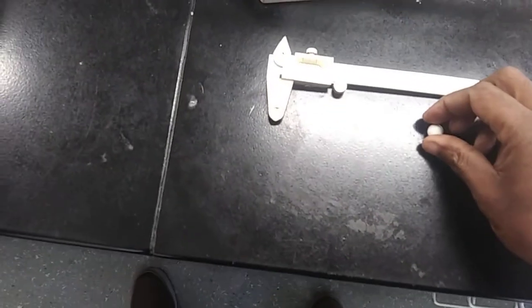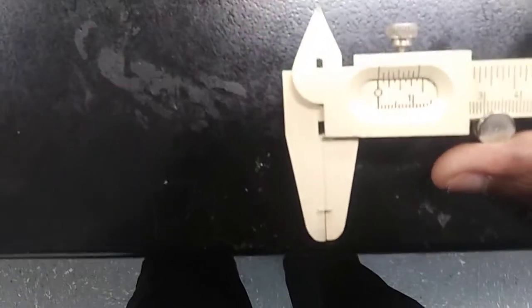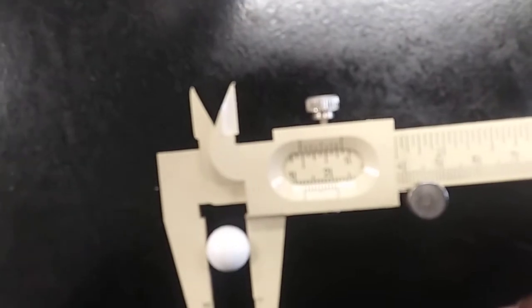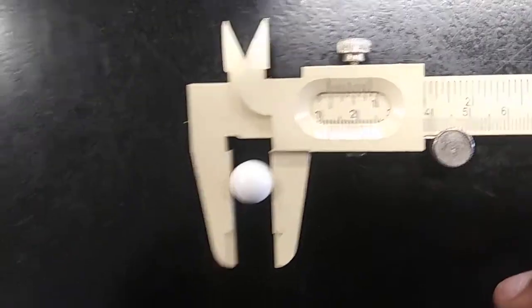Now for the distance portion, we have to calculate speed in meters per second, and we're going to have to measure this marble. So I have this micrometer, and right now it's set to 0 millimeters. So what I'm going to do is open up the micrometer, and we can see that this marble measures 12 millimeters.